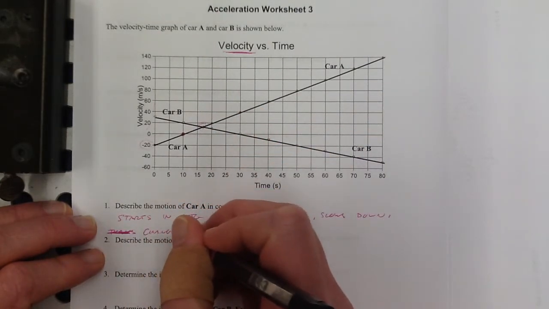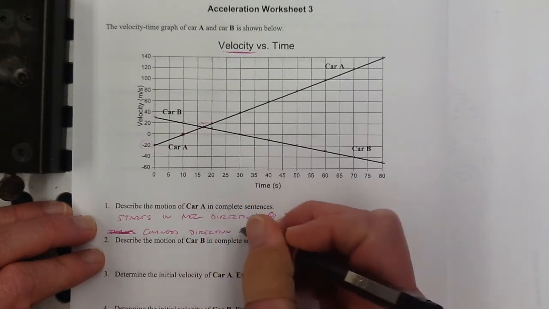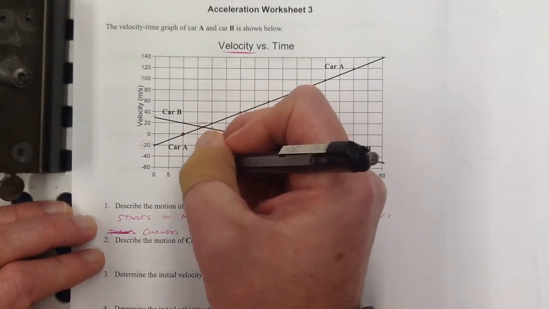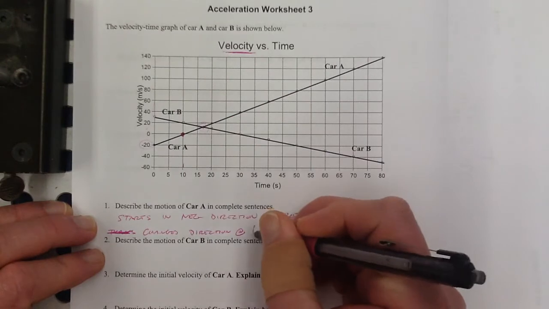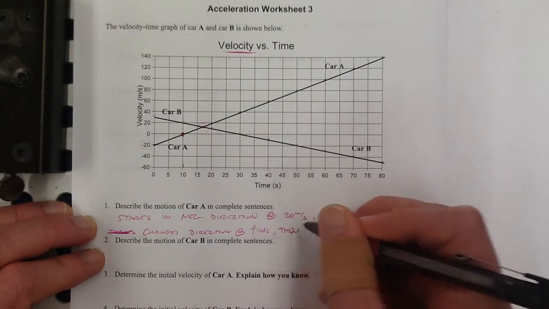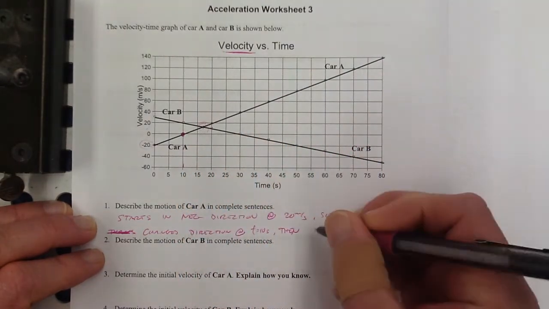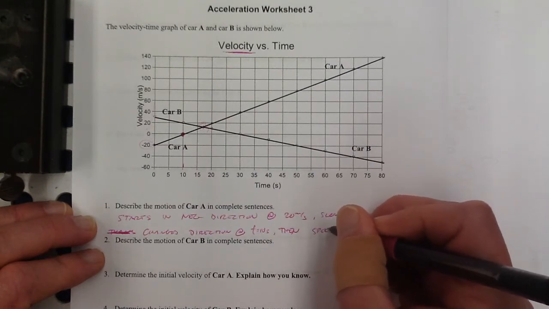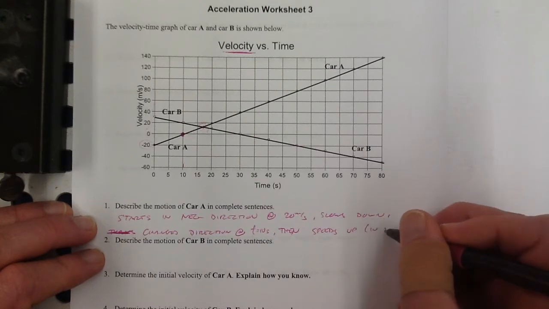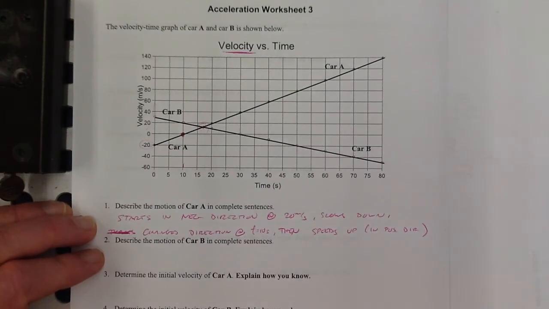Changes direction at time 10. And then after that point, its velocity is 0, and now I'm going into bigger positive numbers. So it speeds up in positive direction. Okay?